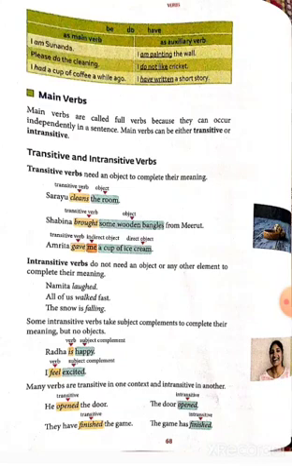Next example: Amrita gave me a cup of ice cream. In this sentence, the transitive verb is gave. It is a main verb, and me is the indirect object, and a cup of ice cream is the direct object. And intransitive verbs do not need an object or any other element to complete their meaning. Namita laughed. All of us walked fast. The snow is falling.